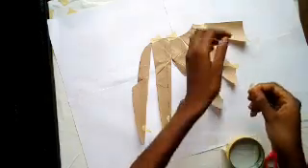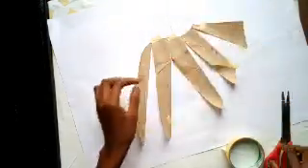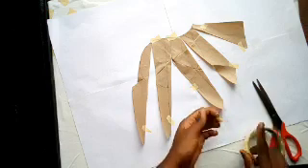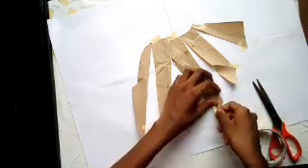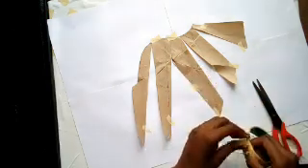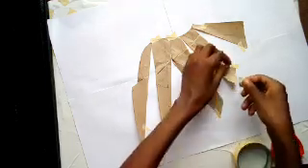You want to make sure everything is held in place just so you can get the exact shape and not make mistakes while cutting out the shape.